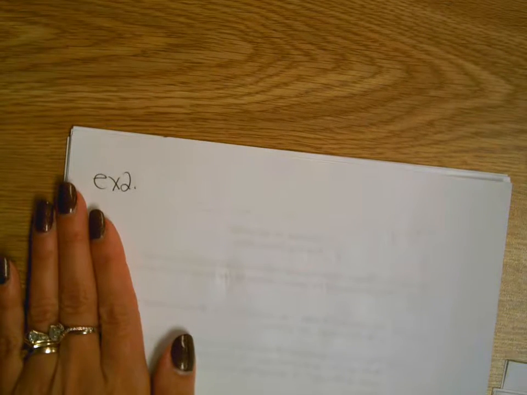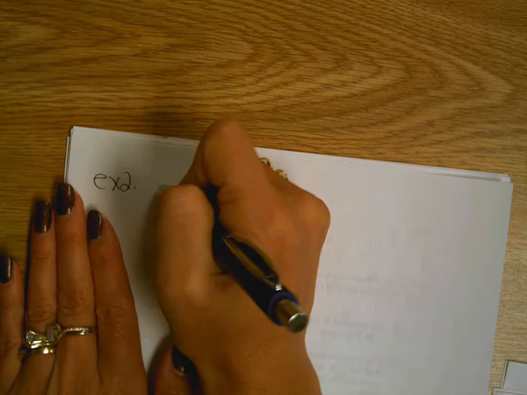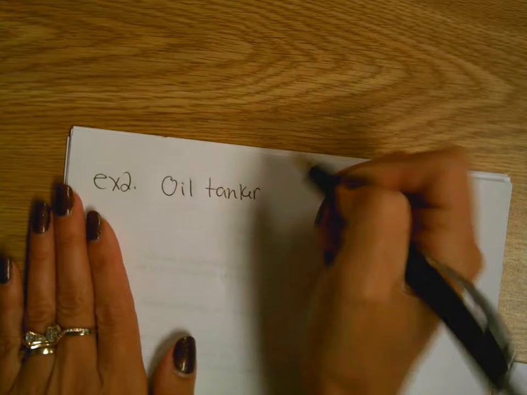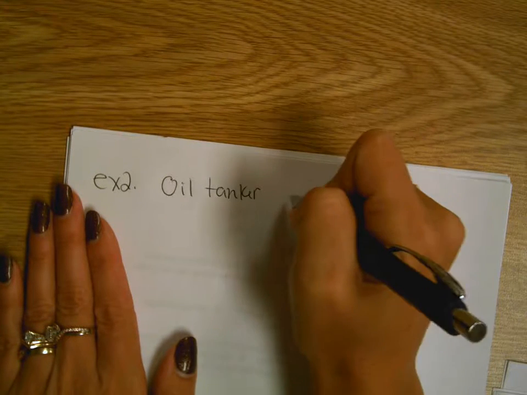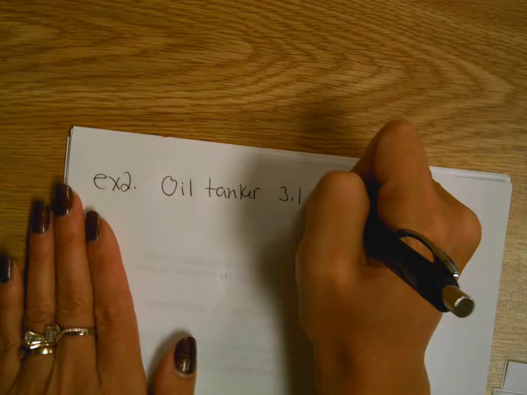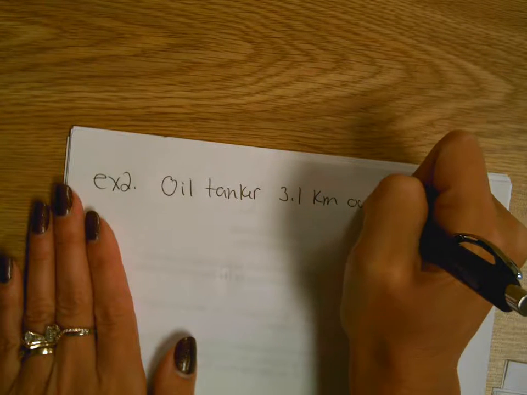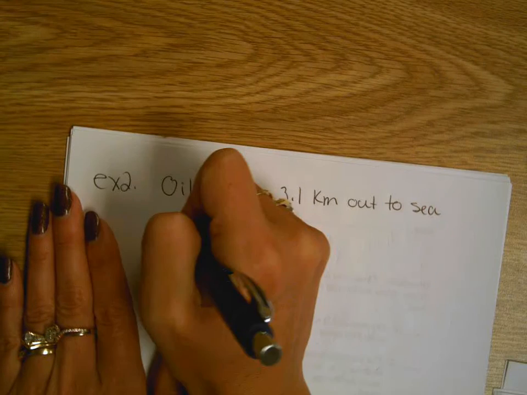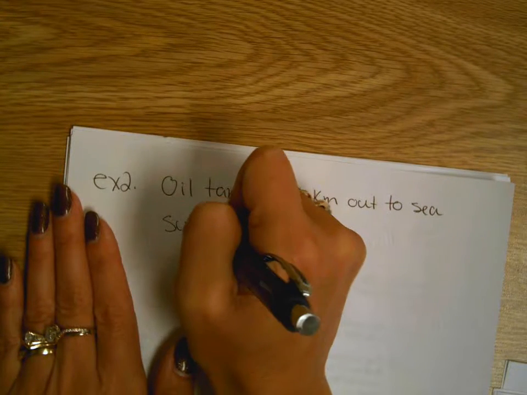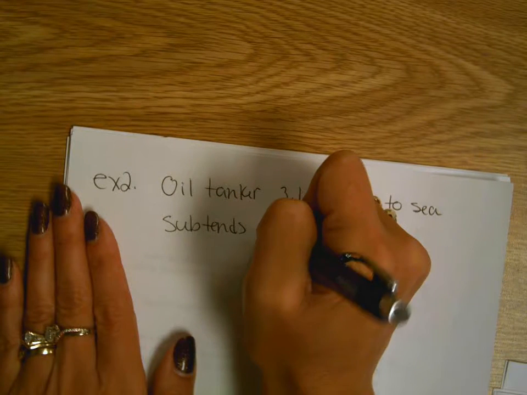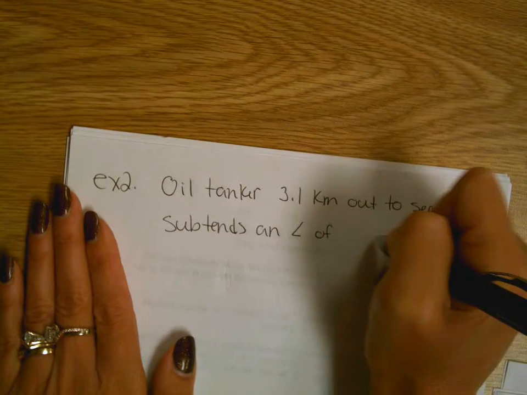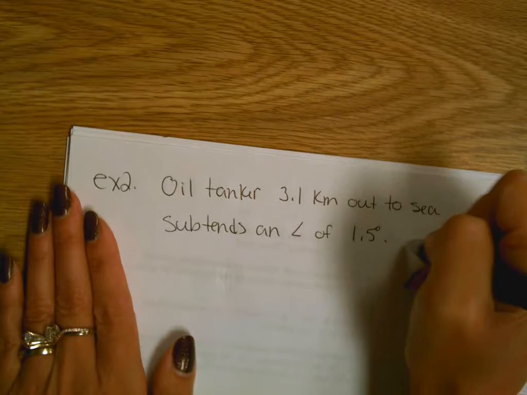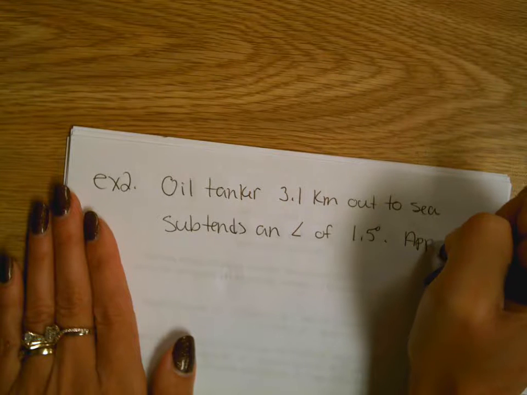An oil tanker that is 3.1 kilometers out to sea subtends an angle of 0.5 degrees. Approximate the length of the ship.